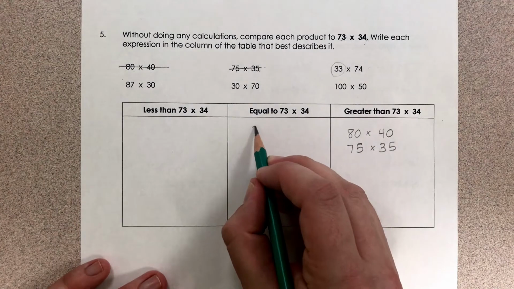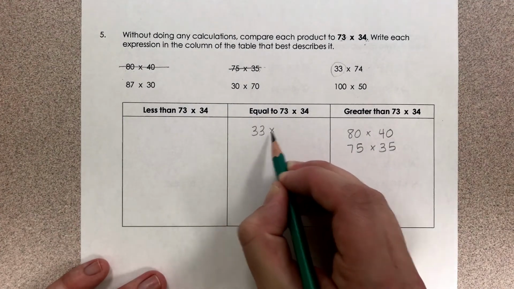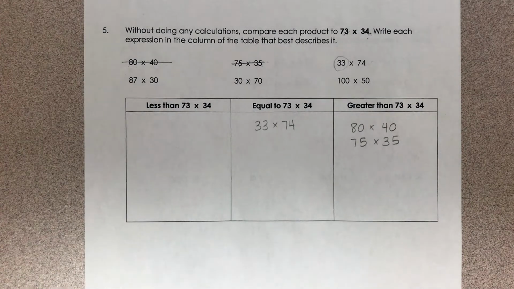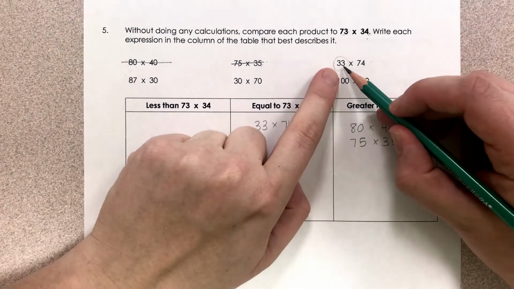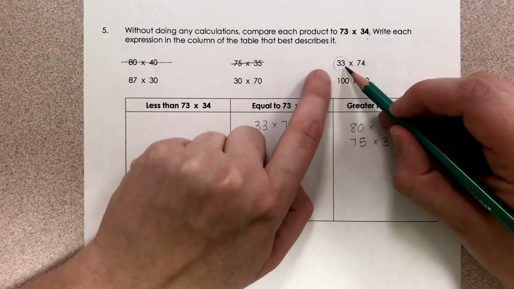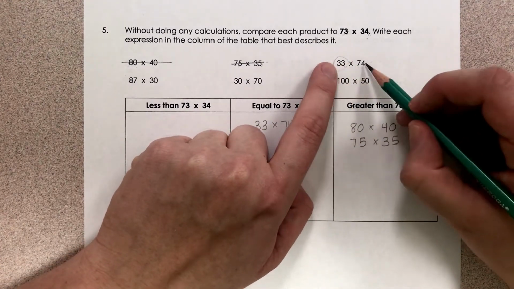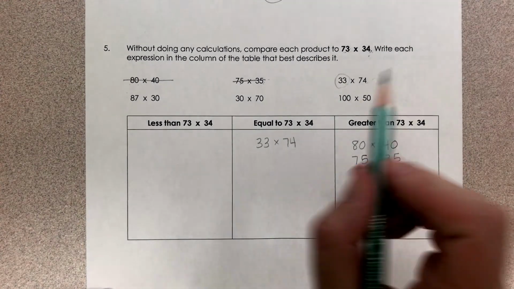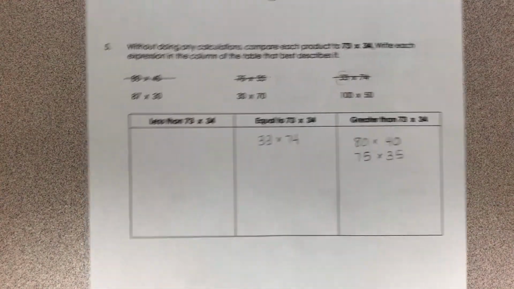So in this case, this problem is going to be equal to 73 times 34, since it's kind of like what we do with doubling and halving. If you raise one side by one number and lower the other side by one number, then they equal out and you end up with the same exact answer. So that one we are now finished with.